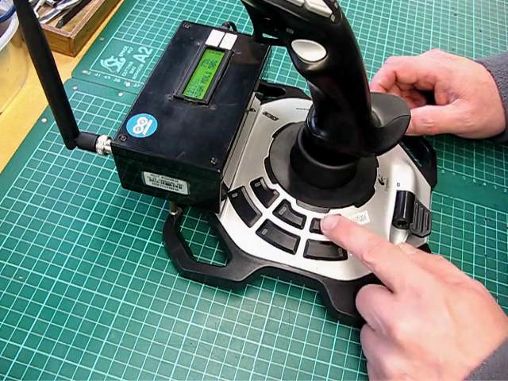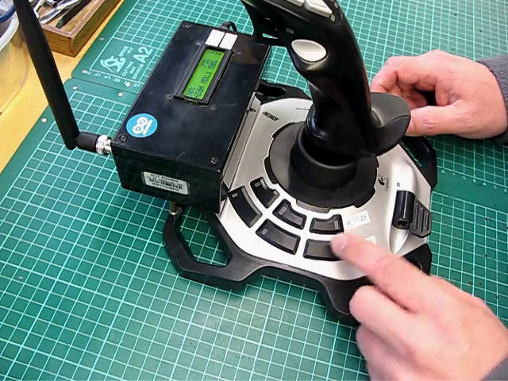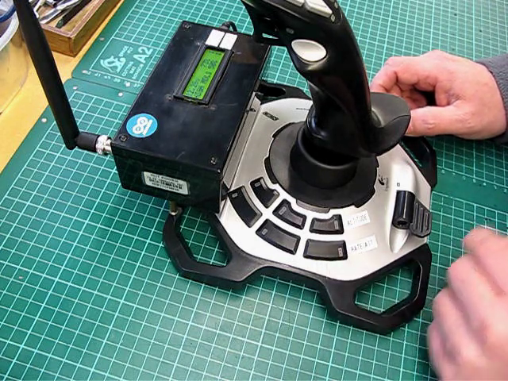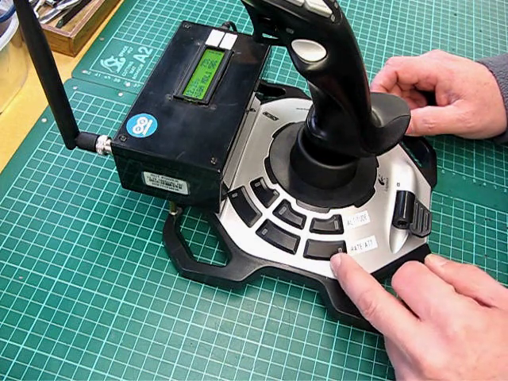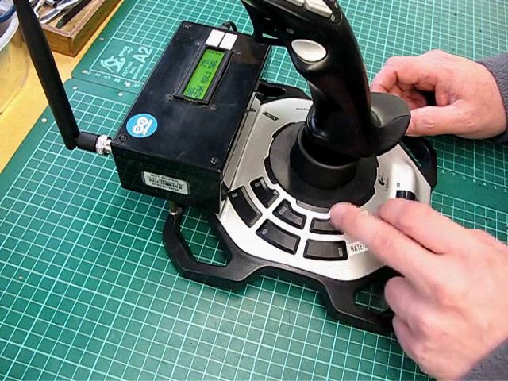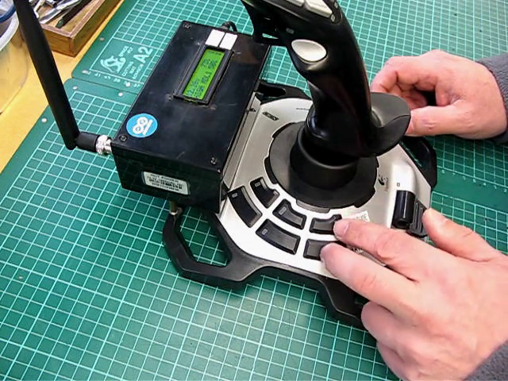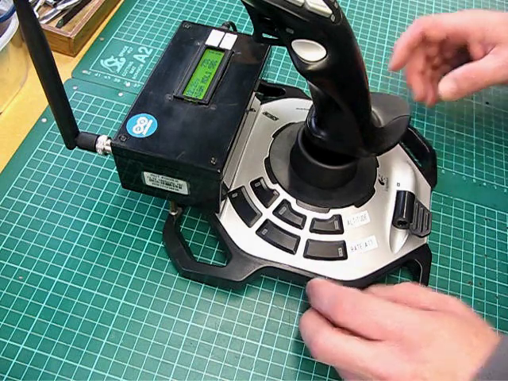These two buttons here are specifically for use with my quadcopter for setting altitude, hold mode and rate mode, etc. Again, those just control a couple of the auxiliary channels on the PPM output.